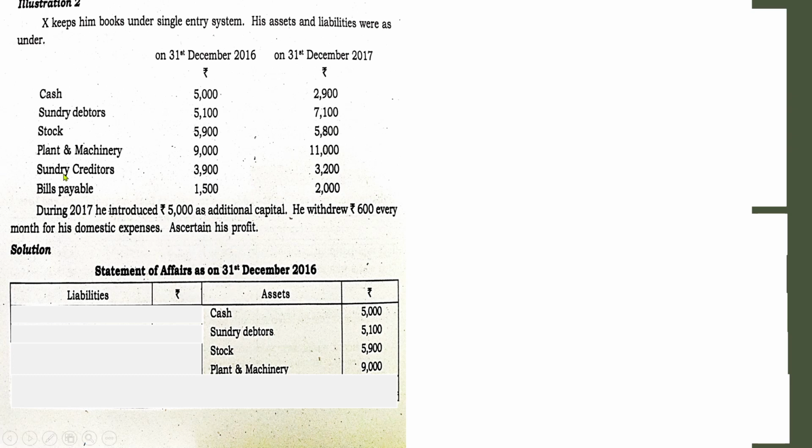If you find debtors or creditors, consider it as a current asset or a current liability. Sundry creditors is a current liability. Since we are preparing the opening statement of affairs, you need to consider only this amount, 3,900. And finally, bills payable 1,500.